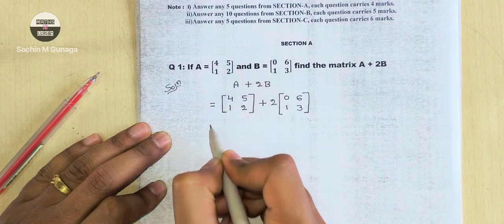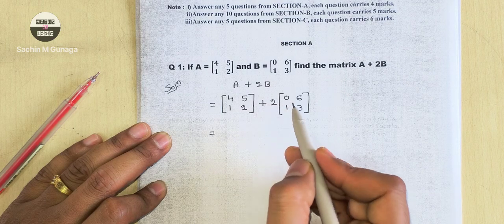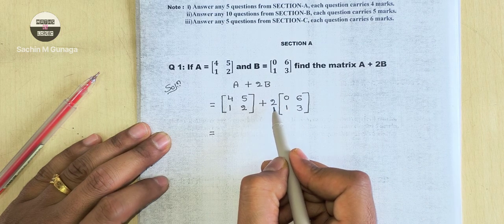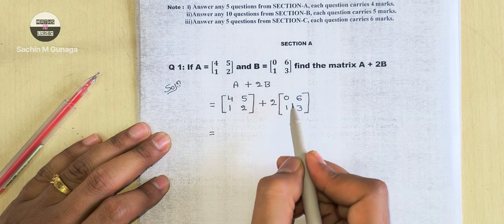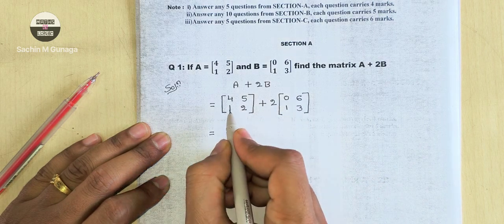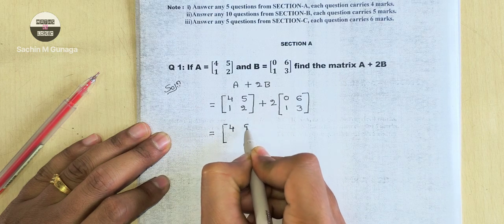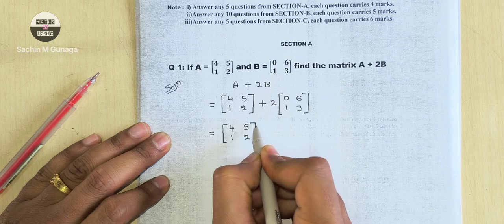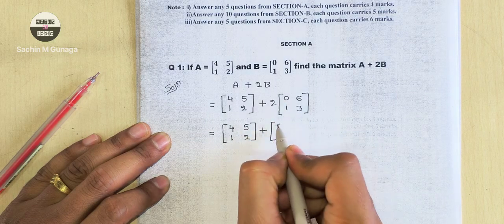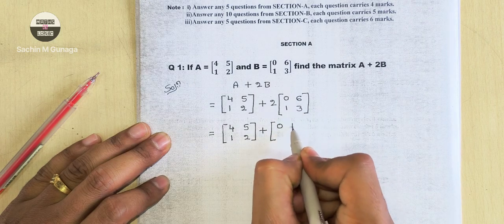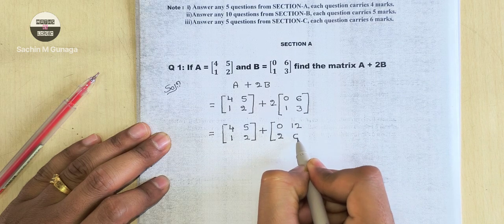Okay, so next, which is equal to, now here directly we cannot add these two matrices because the B matrix is having which number here? 2. So first we need to multiply this 2 with all these 4 elements. So keep this matrix as it is, that is 4, 5, 1, 2. Next plus sign, now multiply. So 2 into 0, 0, 2 into 6, 12, 2 into 1, 2, 2 into 3, 6.